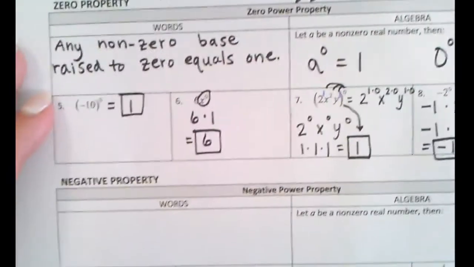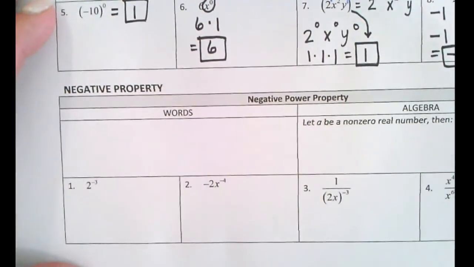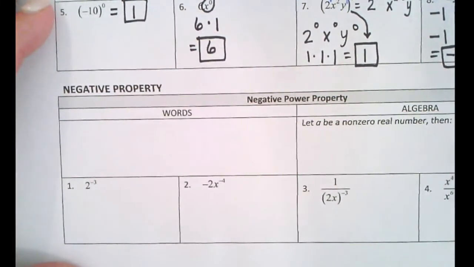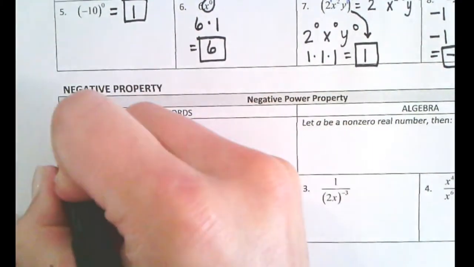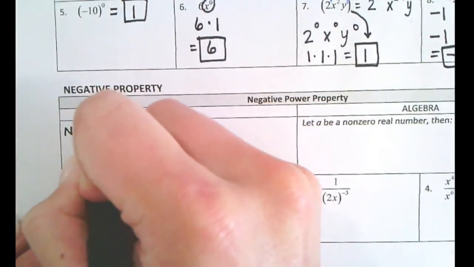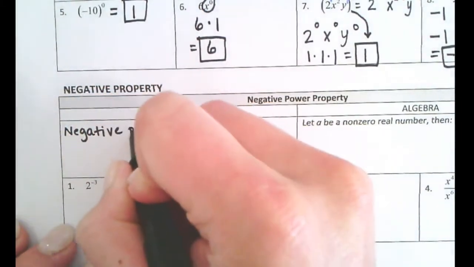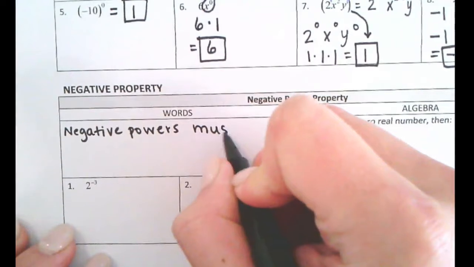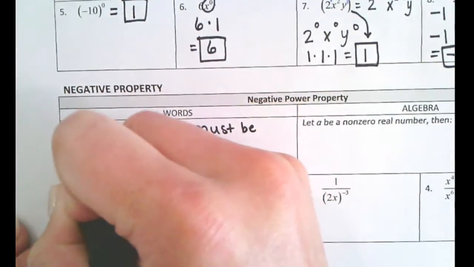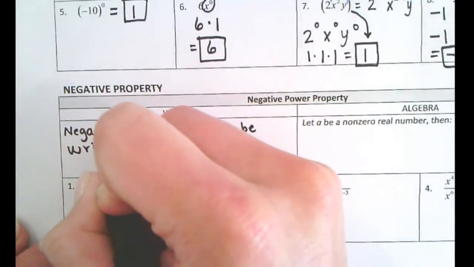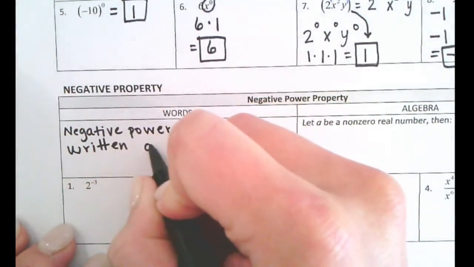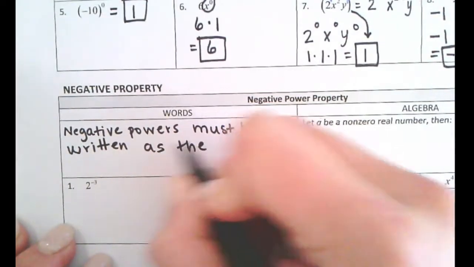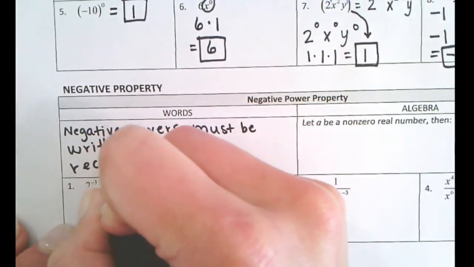Our last property is the negative power property. Negative powers must be written as the reciprocal.